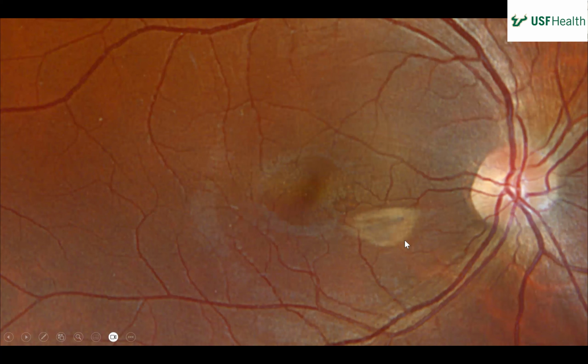It's historical. The big issue was how much NVD did you have? And it's always in disc areas. You had to have about a third to a half to meet the DRS criteria for laser treatment. And the truth is, if you can see any NVD, you've got trouble.